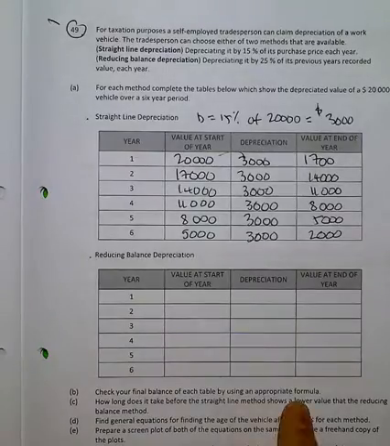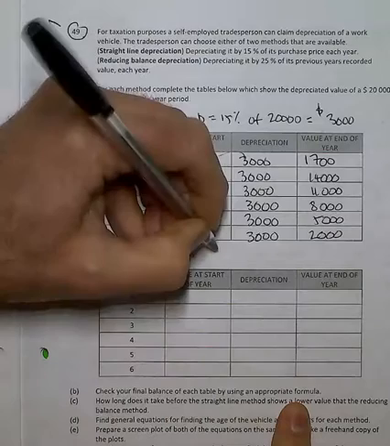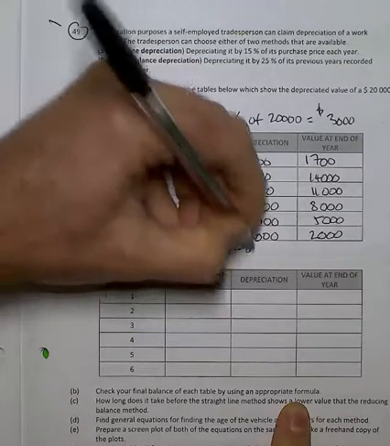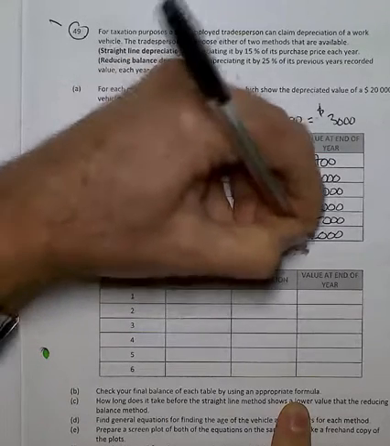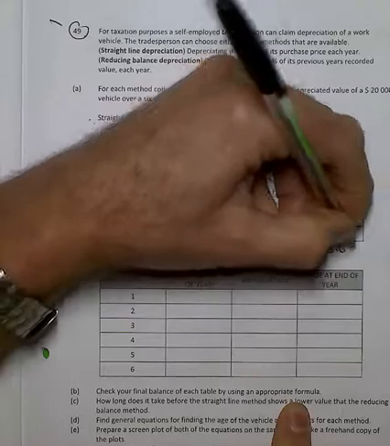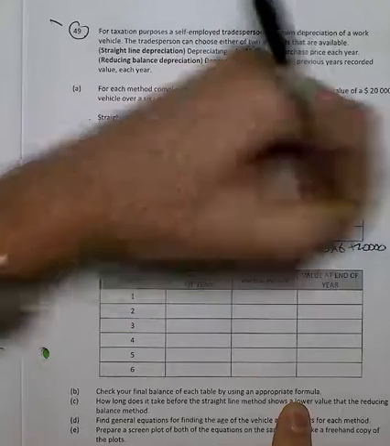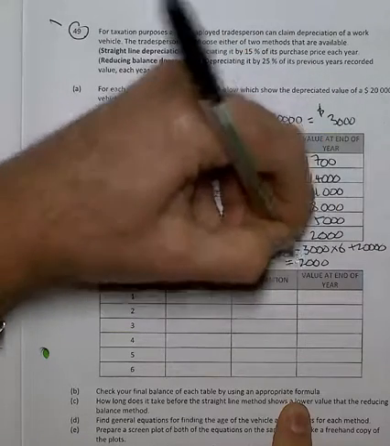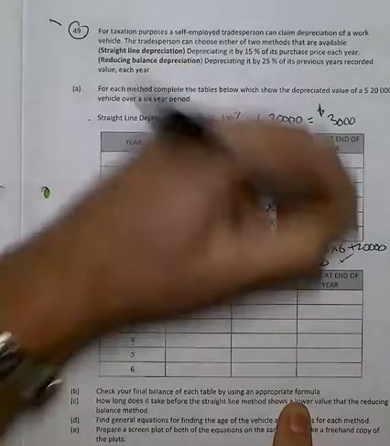Now it does say to check each table using the formula. So if I did that, so they do indeed match.